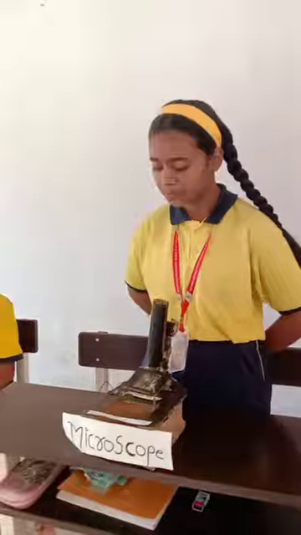Advantages of the microscope. We can see very tiny objects clearly. In hospitals, doctors use it to find diseases. Students use it to study science, and scientists use it to study microorganisms.